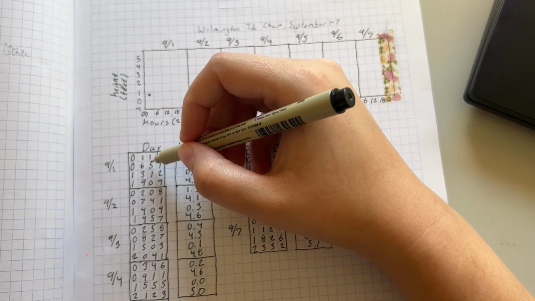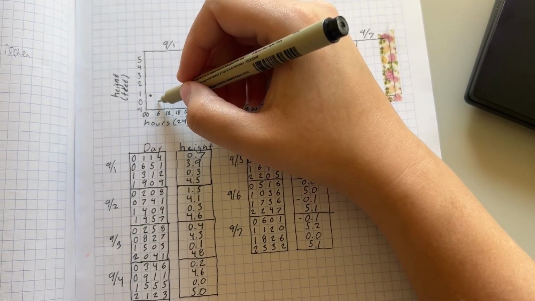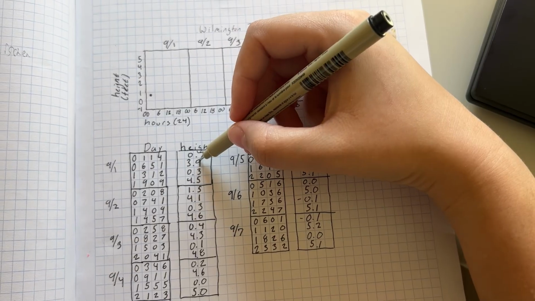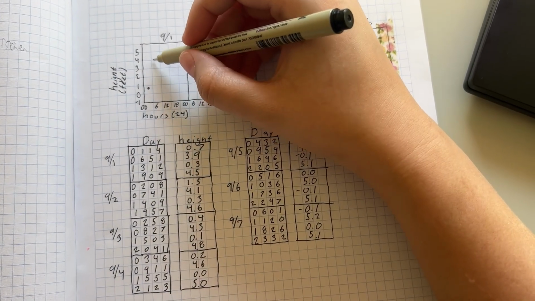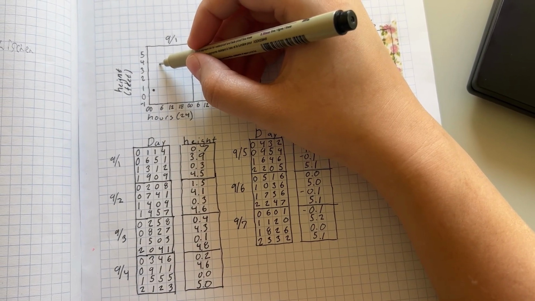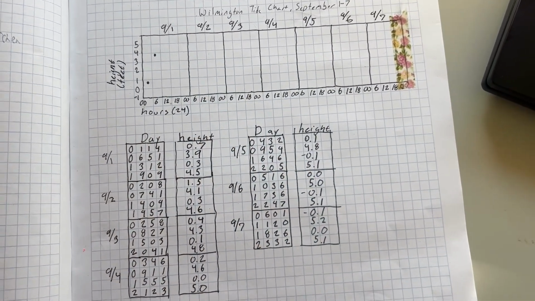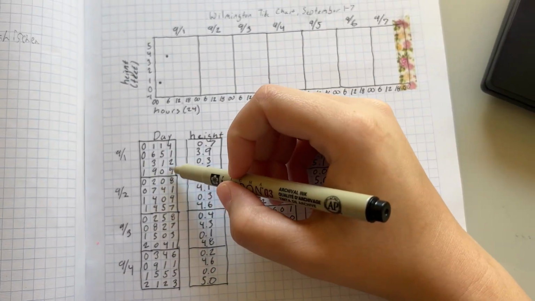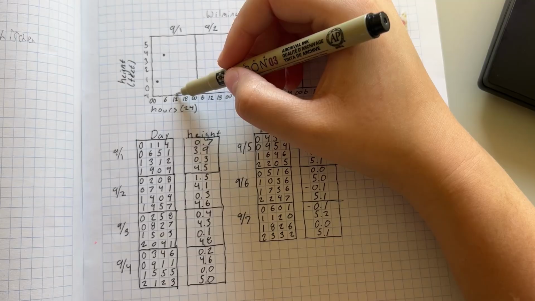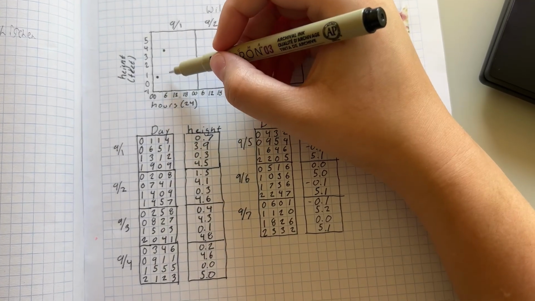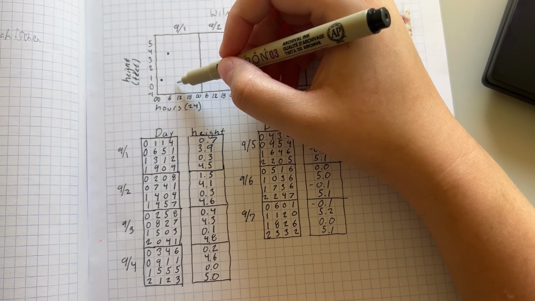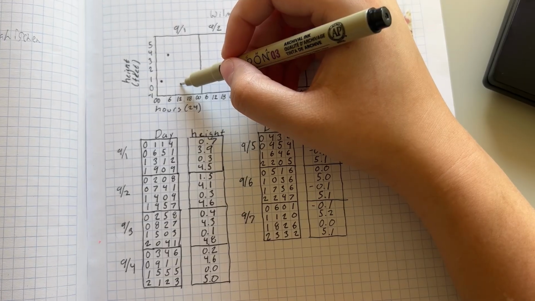Then 6:51 is just after 6 a.m. This is to be about 4. So after 6 and up here to 4. 13:12. We go to the 12, just past it, 0.3. So we are in between 0 and 1, past the 12. Do that right here.